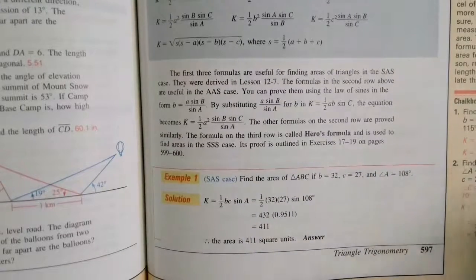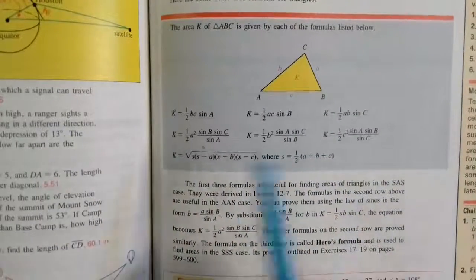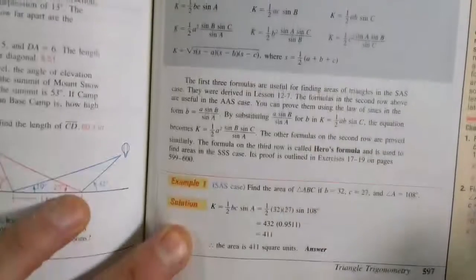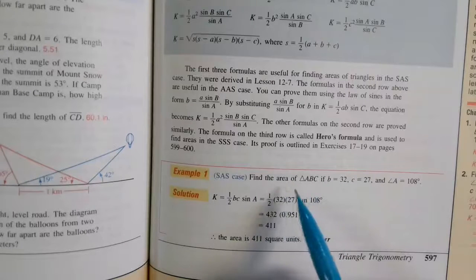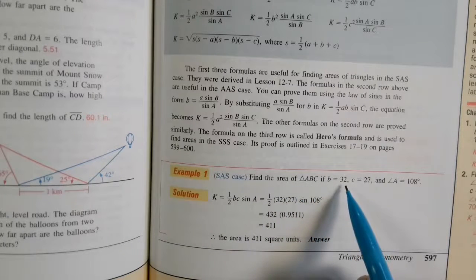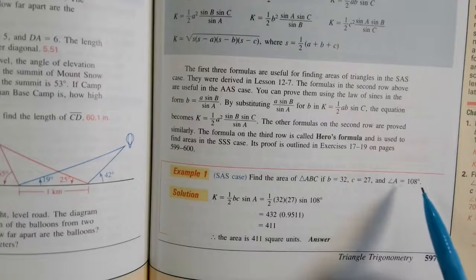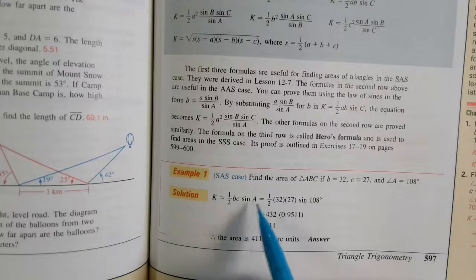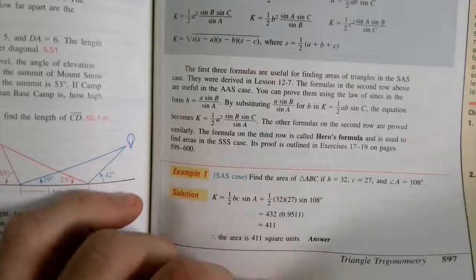Okay, example 1. Here's a side angle side case. You're just going to use these gray box formulas and apply them. So keep these handy and memorize the pattern. Example 1, side angle side. We've got to find the area of this triangle if b is 32, c is 27, and the angle between them is 108 degrees. So 1/2 times bc times the sine of A. Plug in your numbers. It's 411 square units.